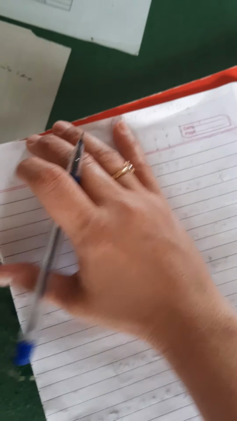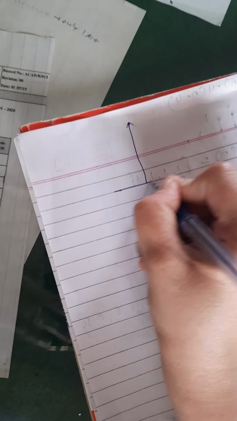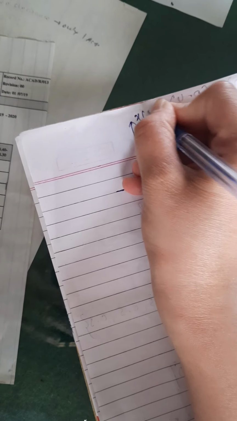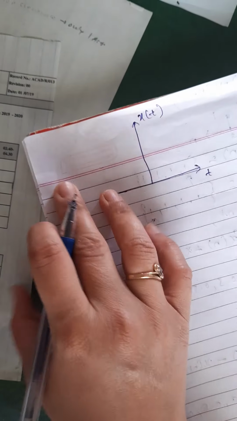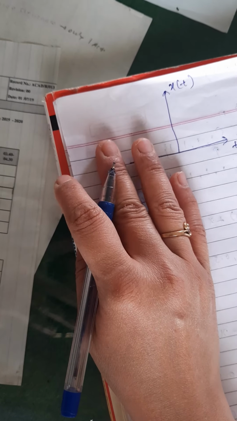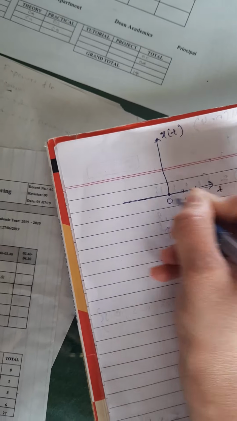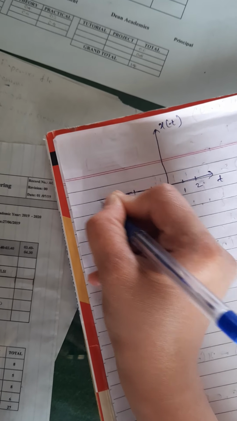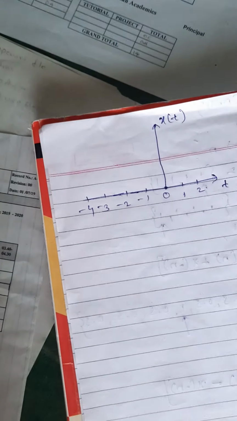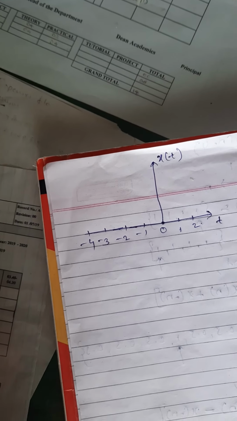First we draw x of t. This is x of t. So x of t is 0, 1, 2, minus 1, minus 2, minus 3 and minus 4. So from minus 4 to 0 the value is minus t.